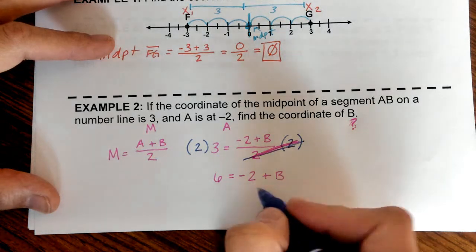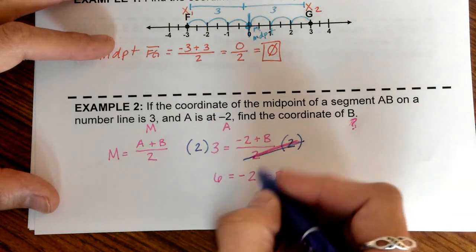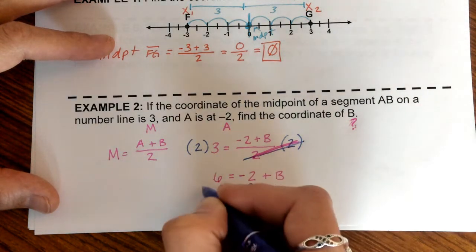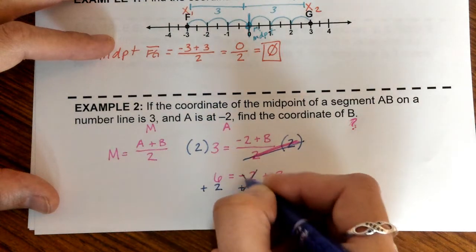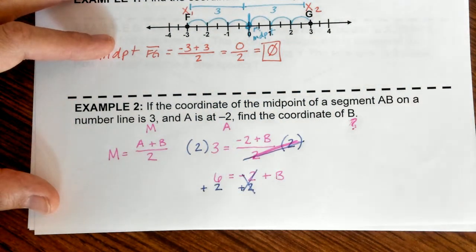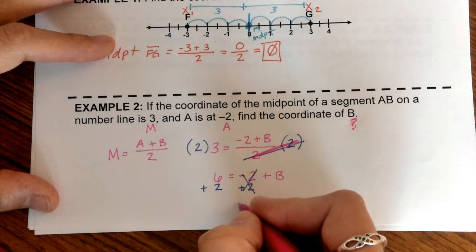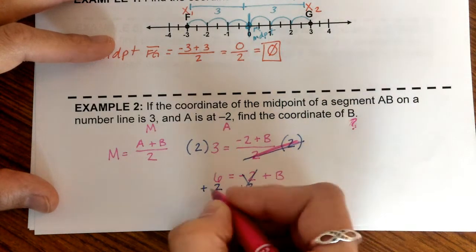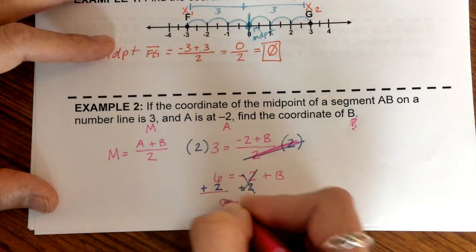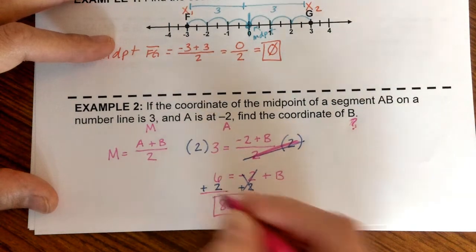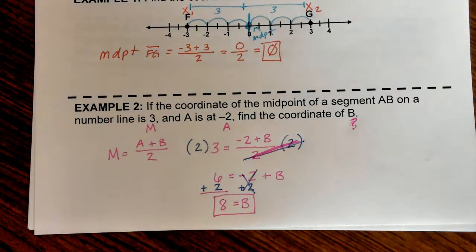So we take our next step. We need to get our constant to the other side. We're going to add 2 to each side. These cancel. And we're left with, making sure it's still on screen, B on this side. And 6 plus 2 is going to give us 8. So that's you working backwards with that formula. All right?